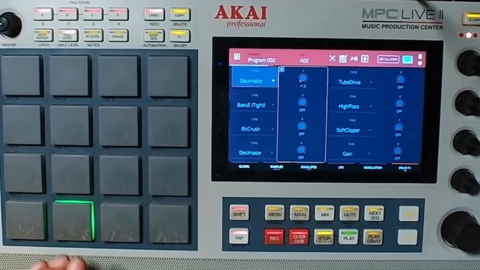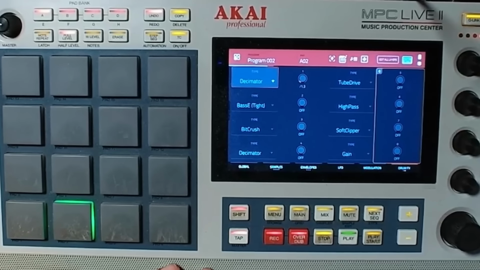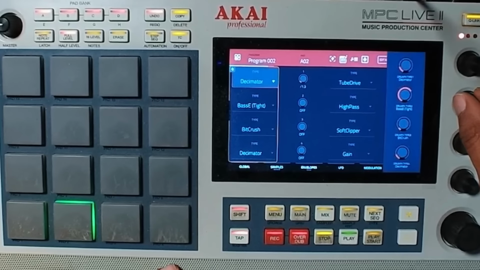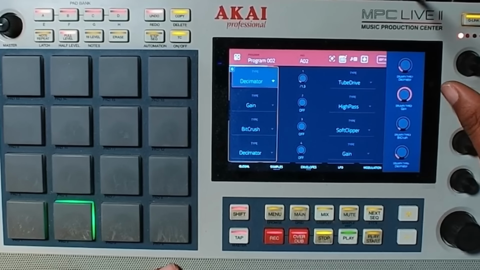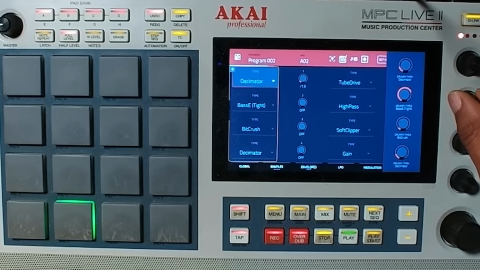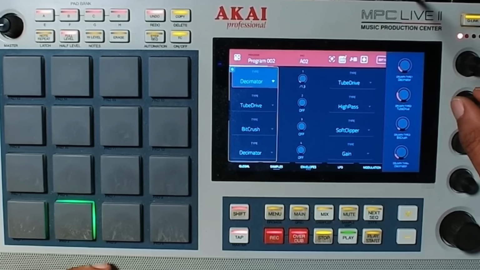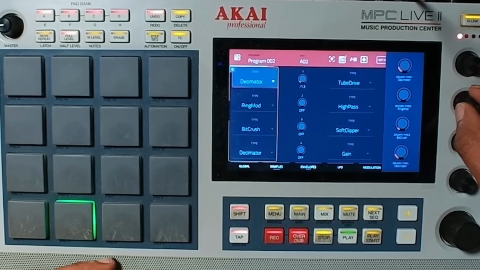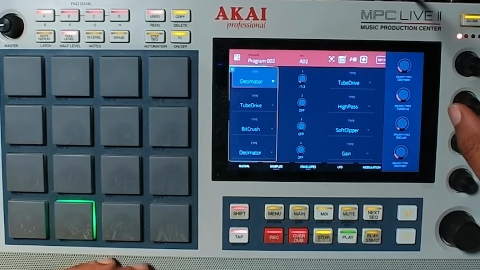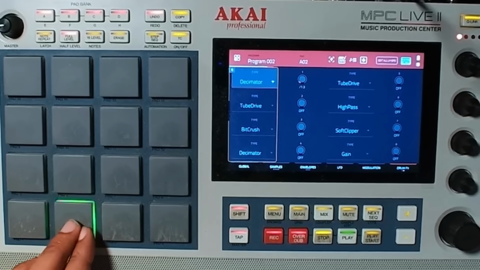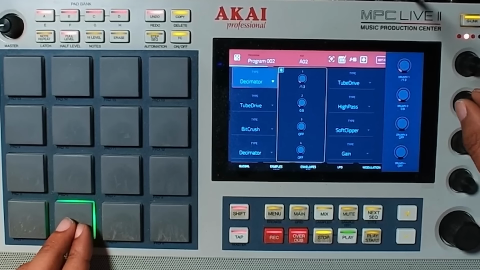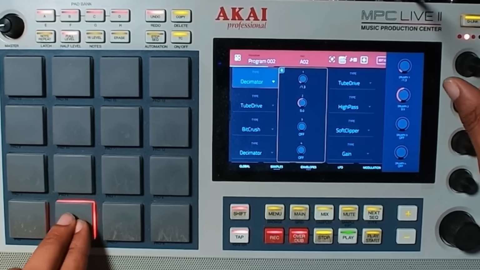Give it a lo-fi sound or whatever. Bit crushing is what that is, honestly. You can go into here and you could add gains. You can add different, let's see, what else do we have here? Hard clipper, soft clipper, tube drive, decimator, ring modulation, bit crusher. Let's try tube drive and let's hear how that sounds as we go through the cue links.